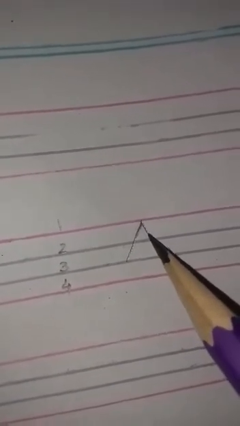Now we will write the letter A. First we have 4 lines. 1, 2, 3, 4. Now we write capital letter on these 4 lines. We will start from the top of these lines and draw a slanting line on the bottom. One more slanting line on the other side till the bottom, and then draw a sleeping line between these 2 lines. This is our capital letter A. Capital letter A. A sound A.